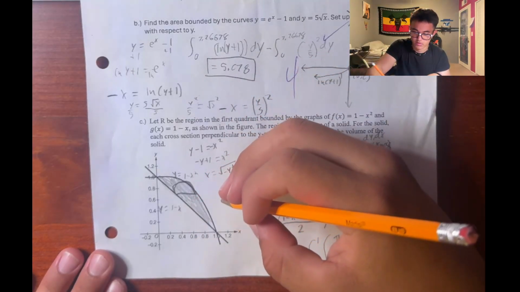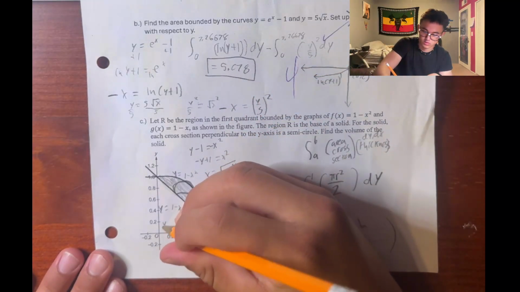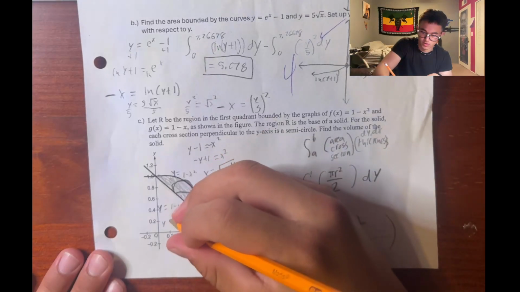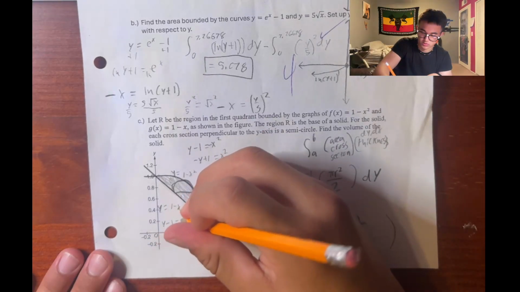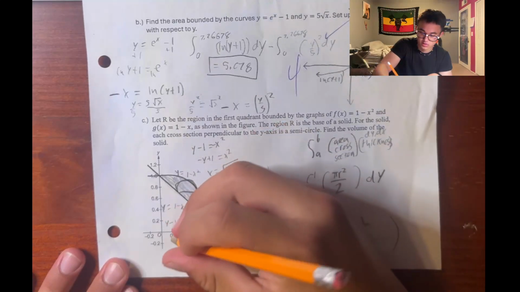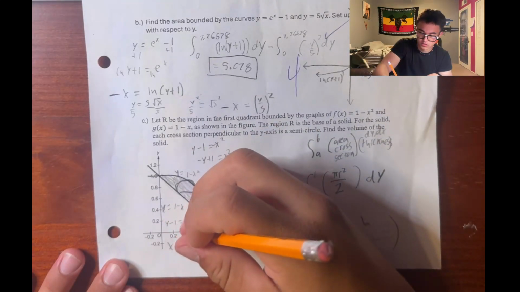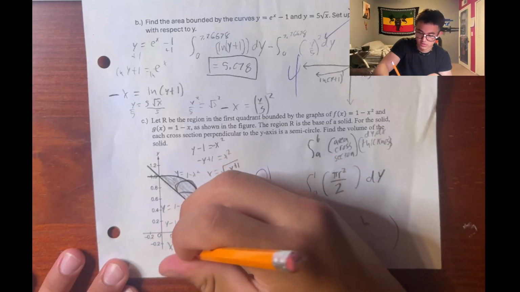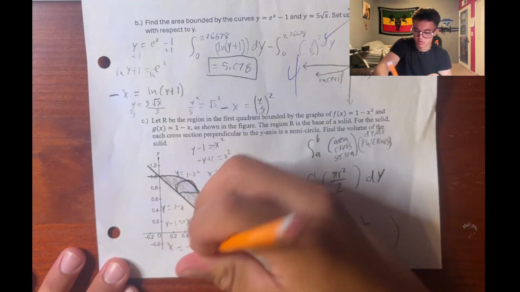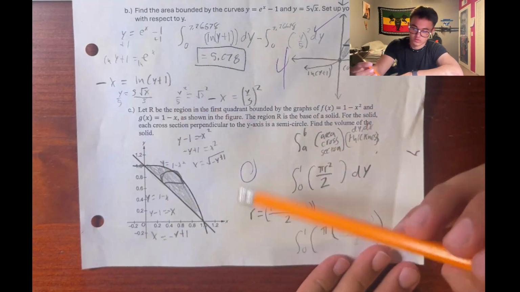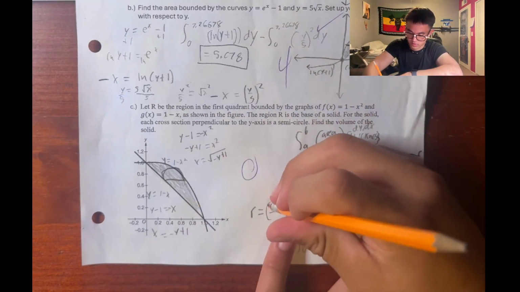Then we have this one: y minus 1 is equal to negative x. x is equal to negative y plus 1. Alright, there we go. So let's replace these functions.